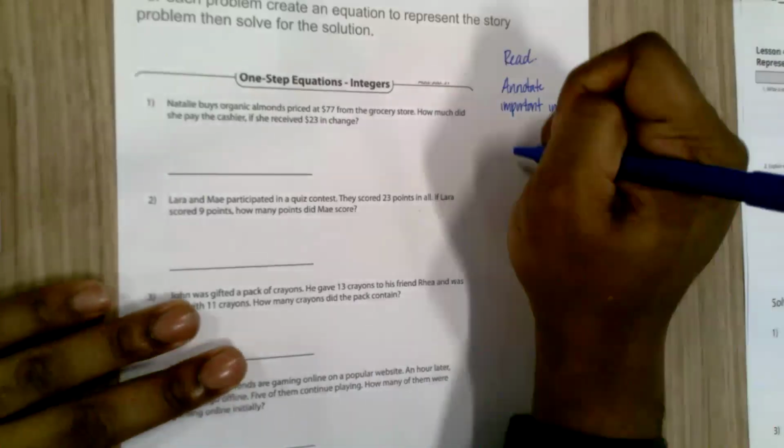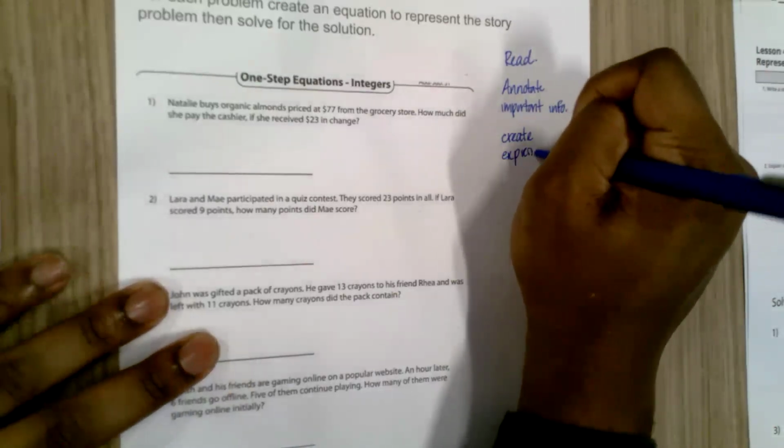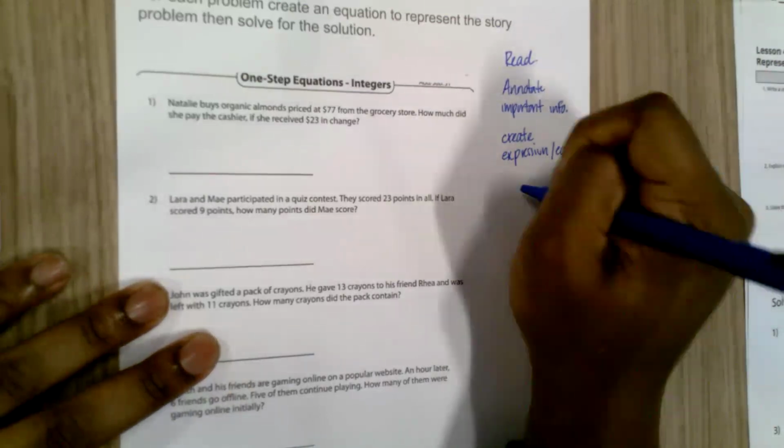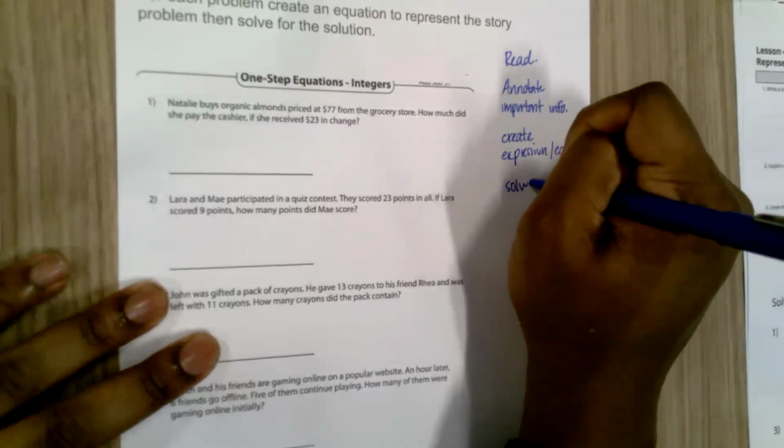Then you want to annotate important info. Then after you annotate important info, you want to create an expression or equation. Then you want to solve.